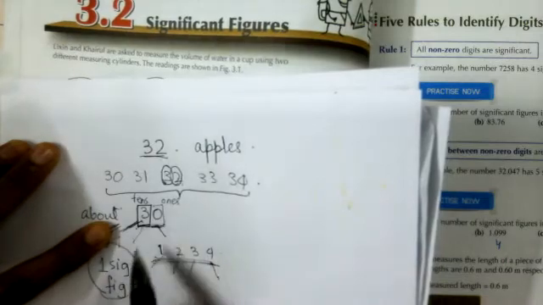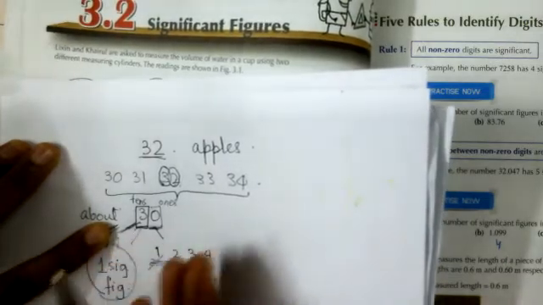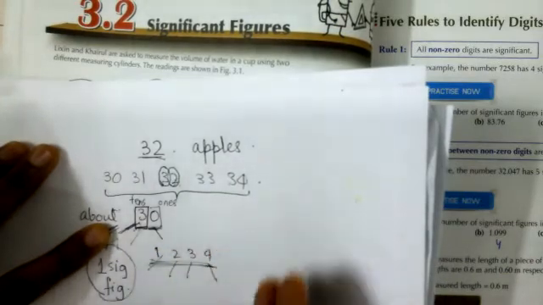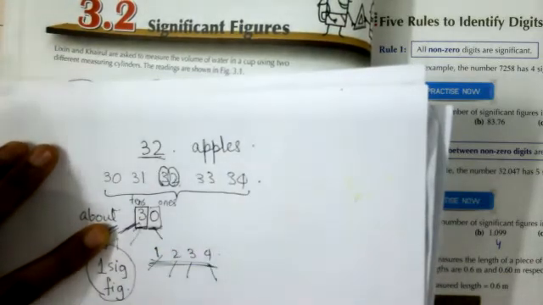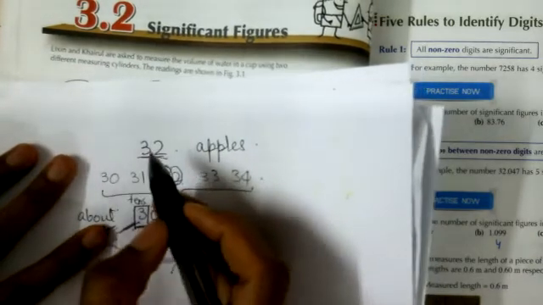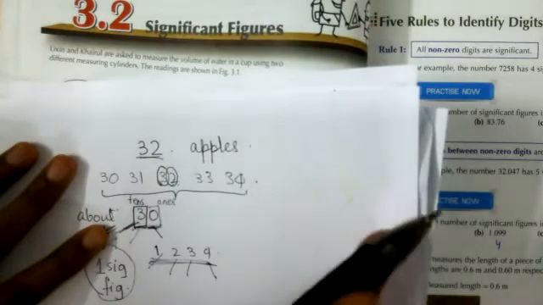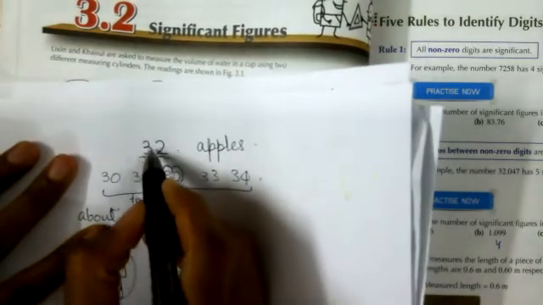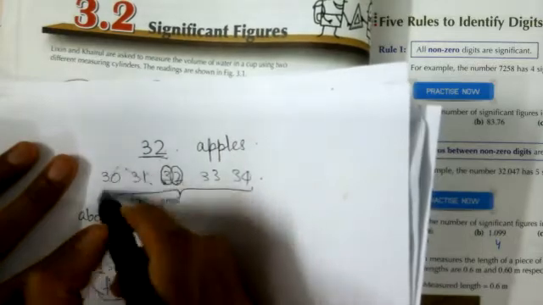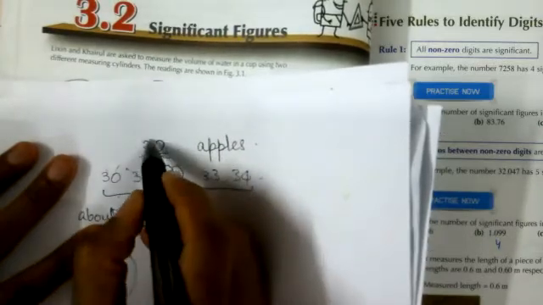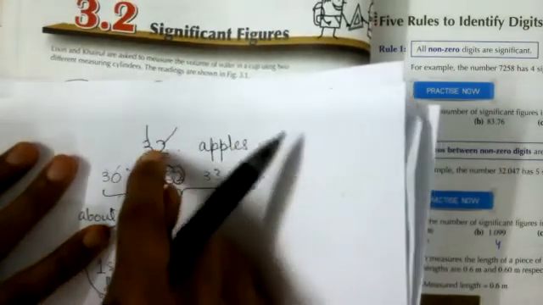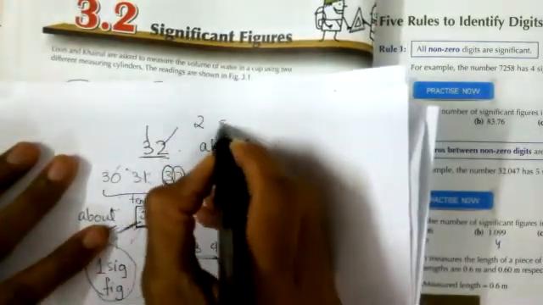So in other words, how many digits are you sure about? That many digits will be significant in a number. Did you get me? So if I say no, I counted 3 times, 5 times, and they were exactly 32, not 31 or 30, then I am sure about this tens digit as well as the ones digit. Now this will have two significant figures.